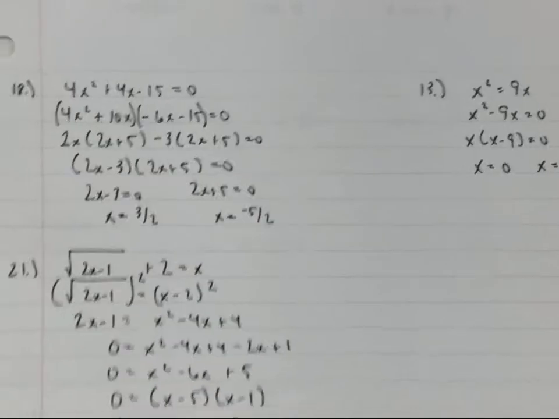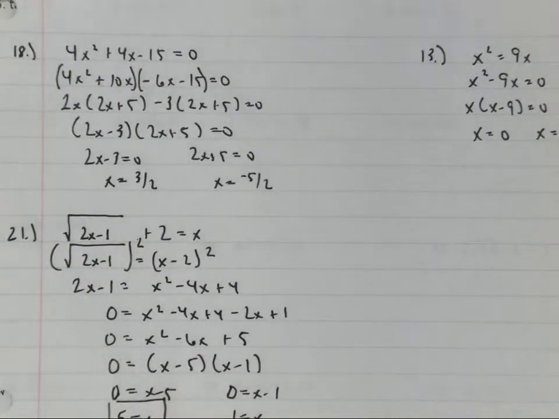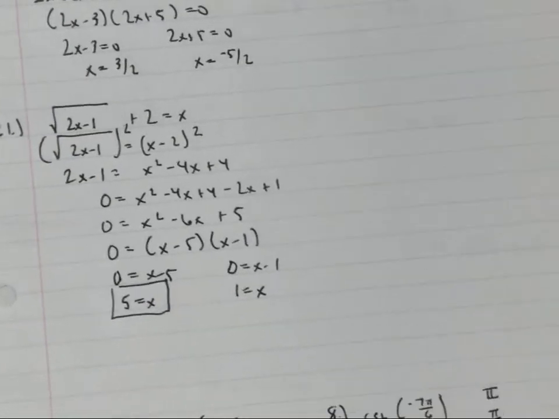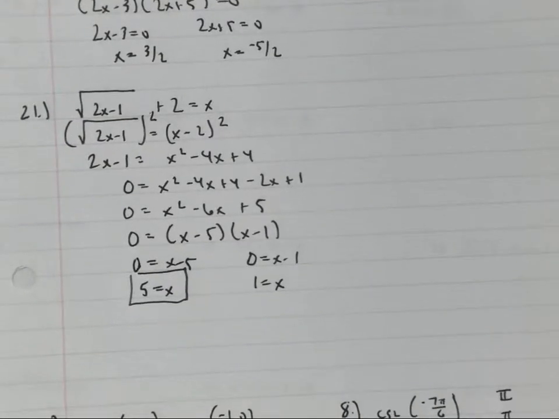Now, this is where we didn't see one like this in chapter 1, so let's talk about this one. Remember, in a radical equation, for the most part, radicals are easy. But this one is a long one. For most part, you want to get the radical by itself. I did. I moved the 2 over and became x minus 2. Well, to get rid of that radical, I squared both sides. So I have 2x minus 1, and I squared that. That's x squared minus 4x plus 4. Now, it went from a radical to a quadratic.